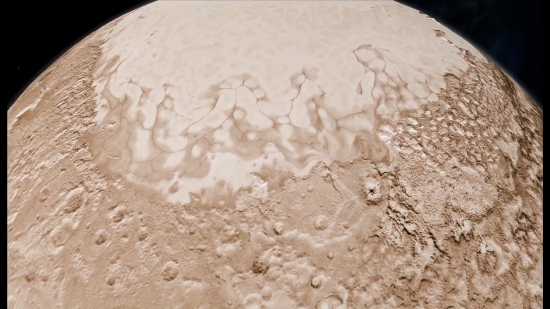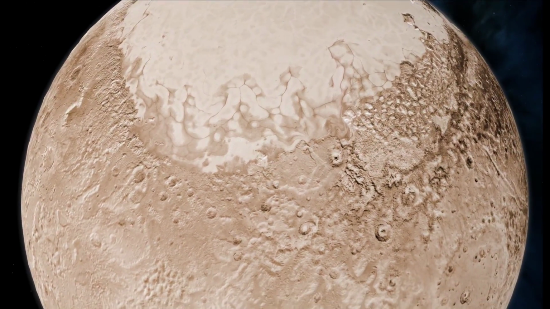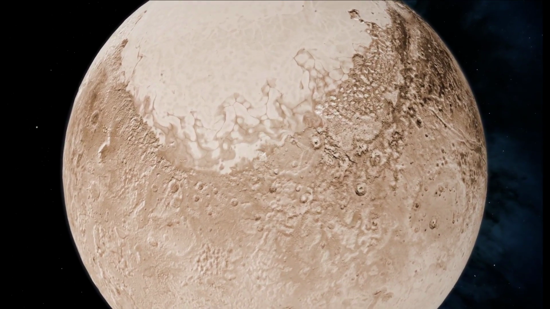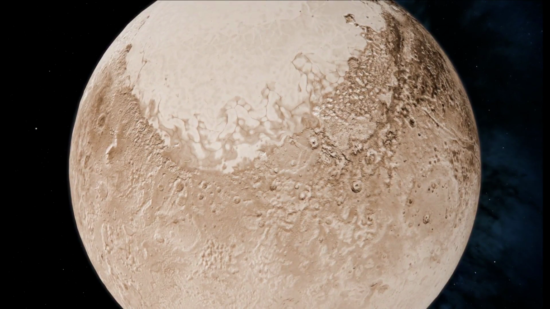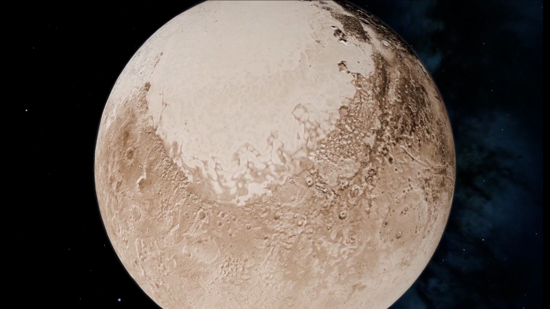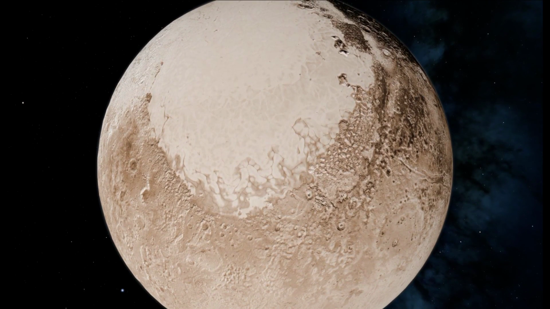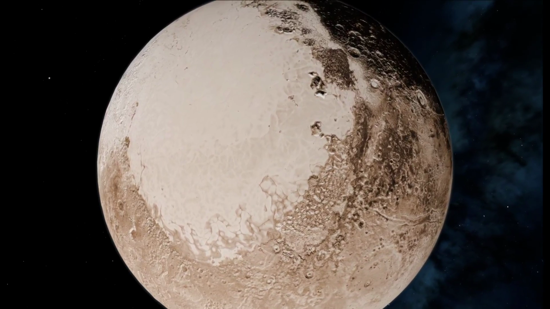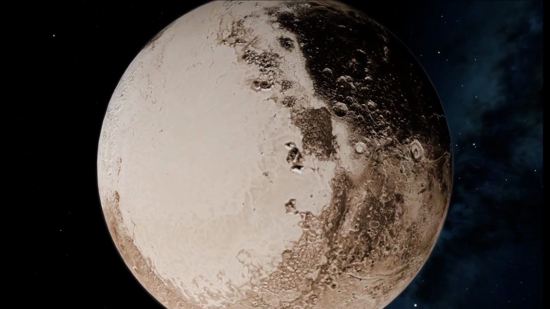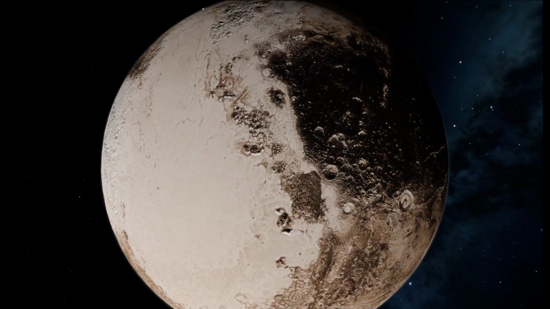There are very complex hydrocarbons here on the surface. Water is frozen solid as rock. We detected a very thin atmosphere, made mostly of nitrogen here on the planet. Nitrogen is also frozen on the surface, kind of like ice nitrogen, if you will. So really interesting things here about Pluto.